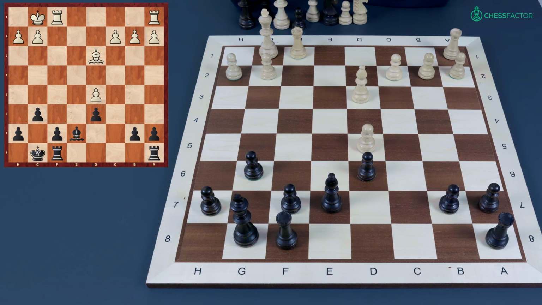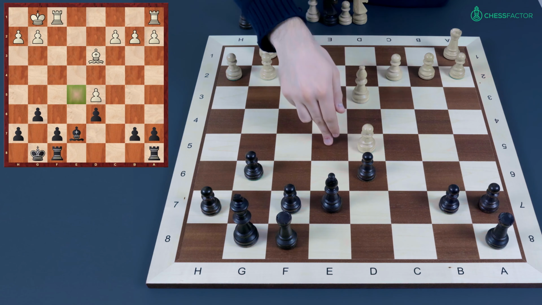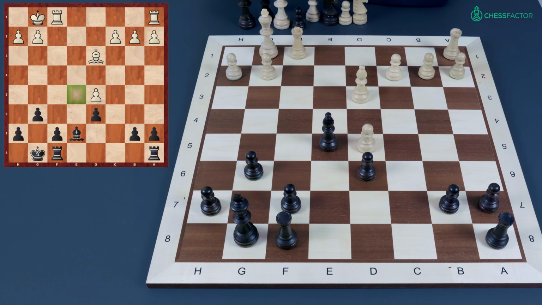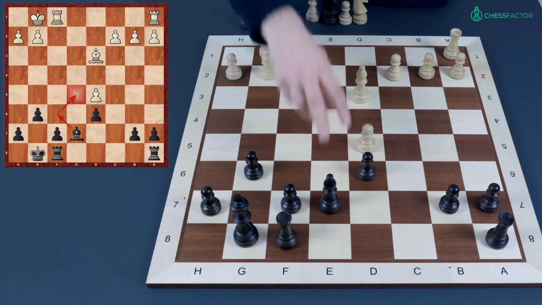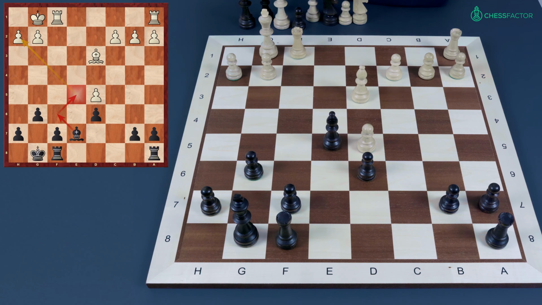Can you see where black will wish to take his bishop? So, of course, the square is e5. Black will at some point play that bishop onto e5, and from there, it will be targeting both the king side and the queen side.